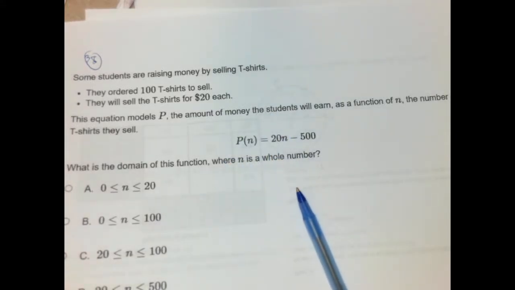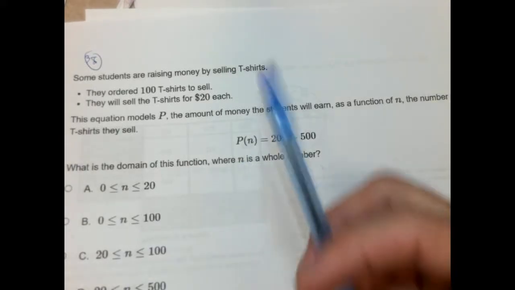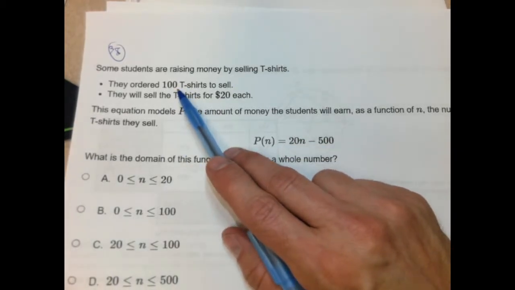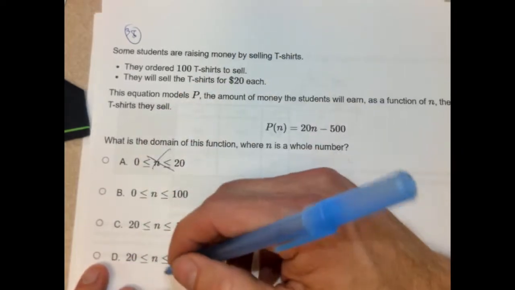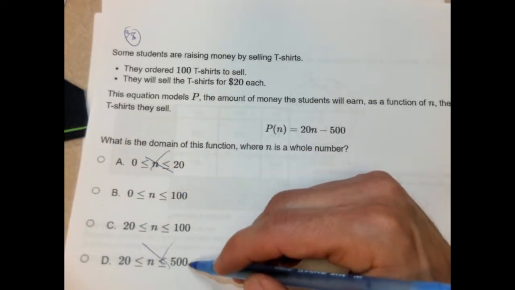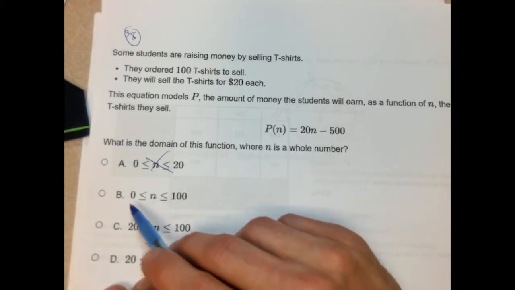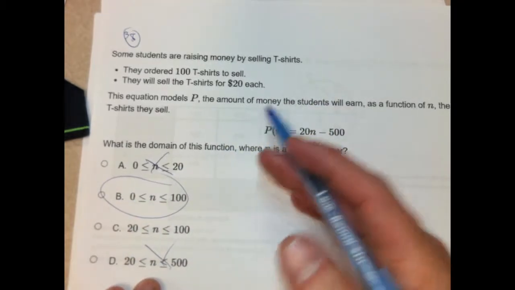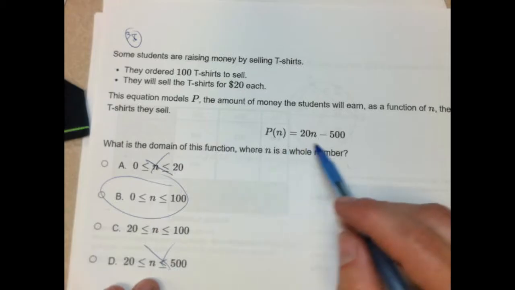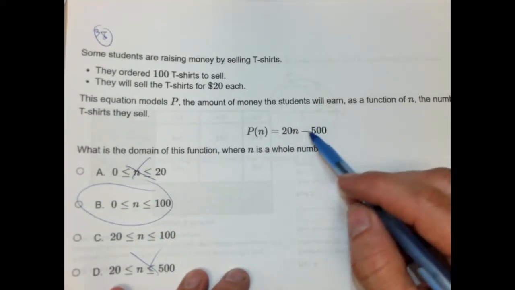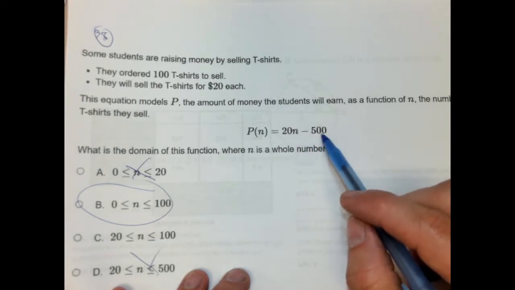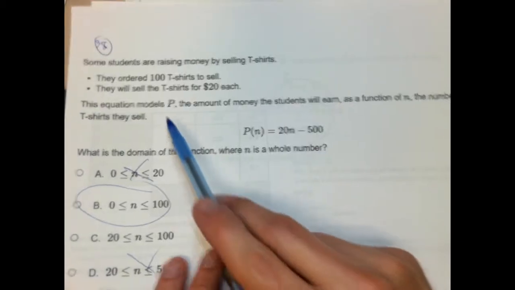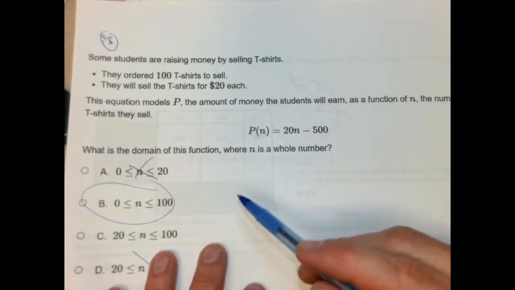Let's see here. If we look at this, we have 100 shirts, right? So that's the maximum they have. That's how many they could sell maximum. So we can immediately cross this out and this out, because this maximum is 20 and this maximum is 500. And then the minimum number of shirts they could sell would be 0. That's really it. So they could sell between 0 and 100 shirts because the domain is the number of shirts that they have on hand. The reason this is negative, I imagine, is this is probably how much it costs for them to order these shirts total. They're probably $5 a piece, because that means if they didn't sell enough of them, they'd end up losing money because the function value is how much money they earn. Does that make sense?